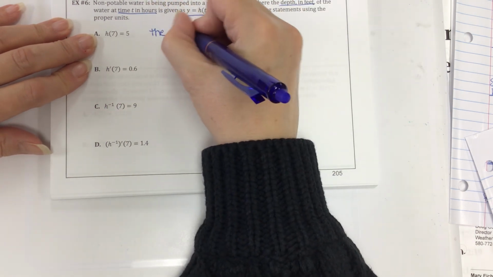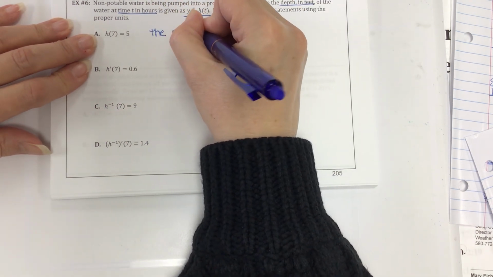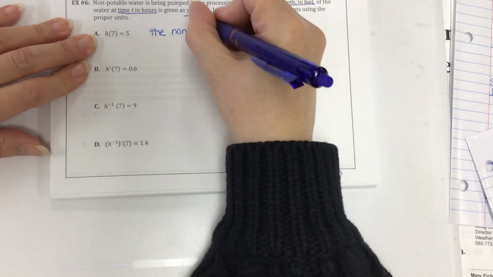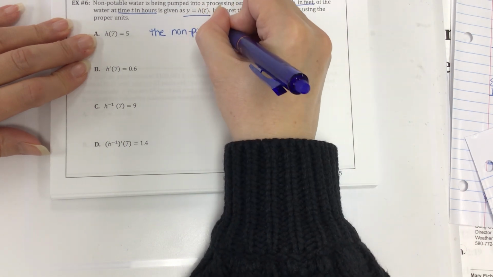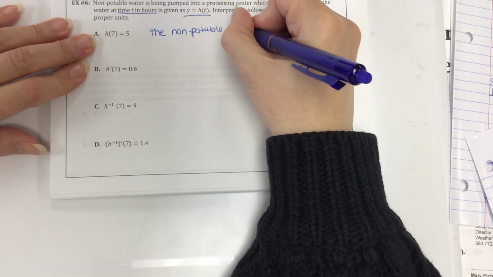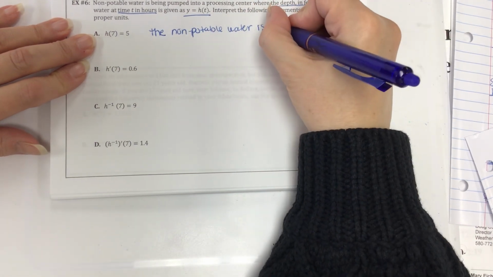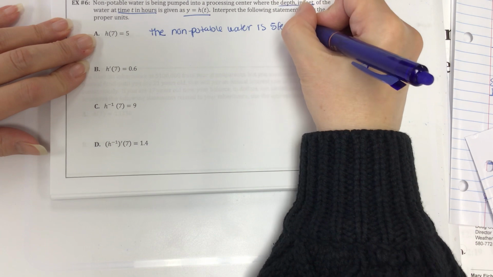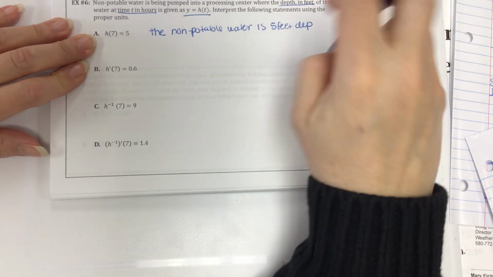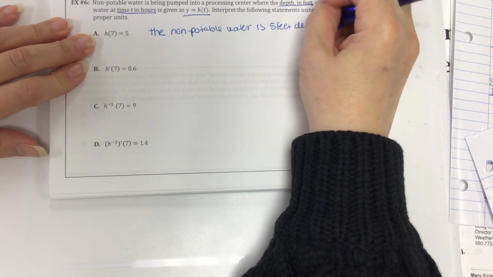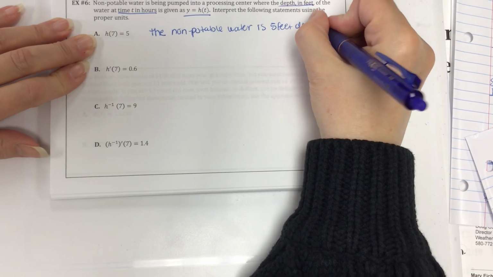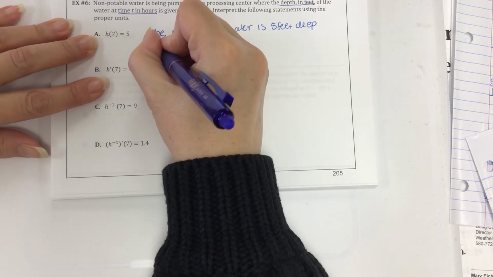So the non-potable water is 5 feet deep after 7 hours.